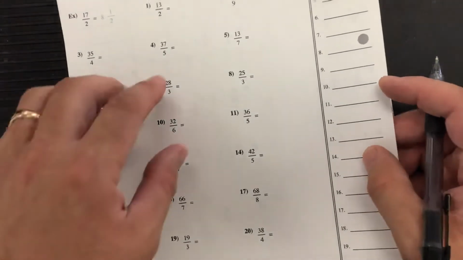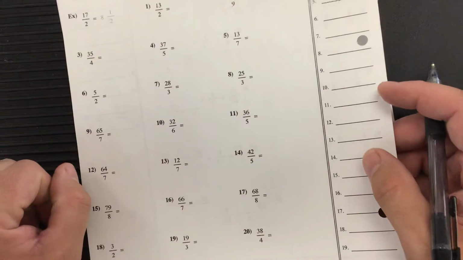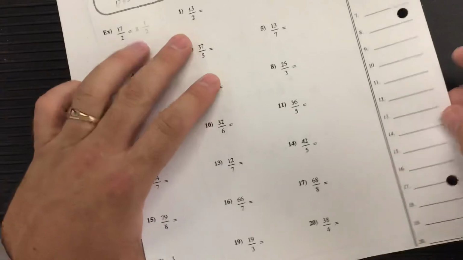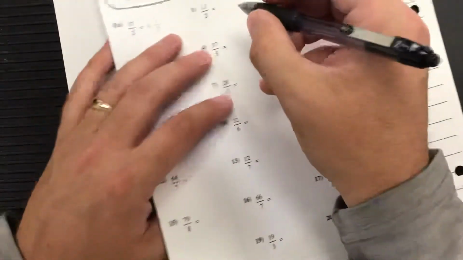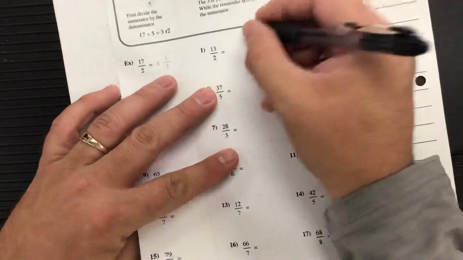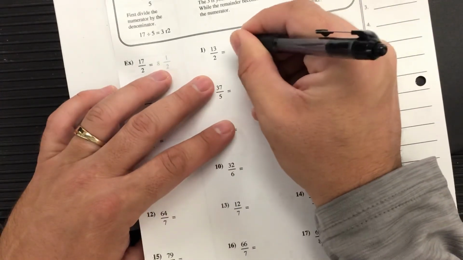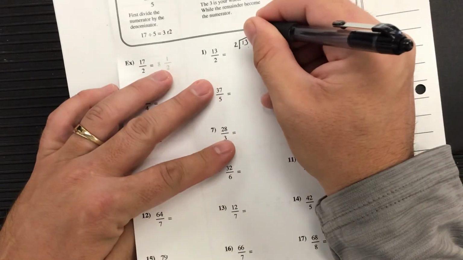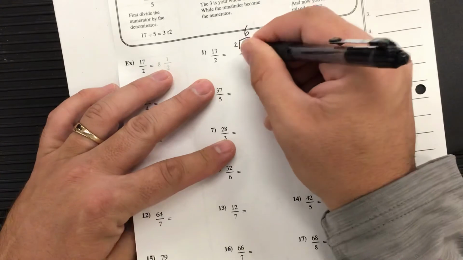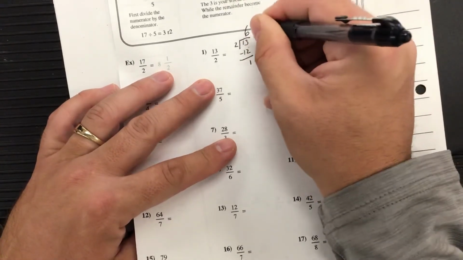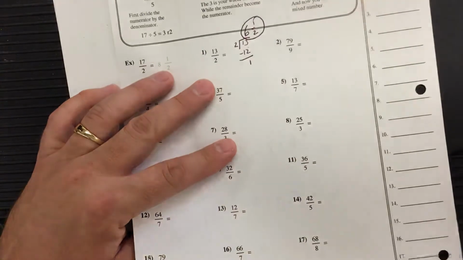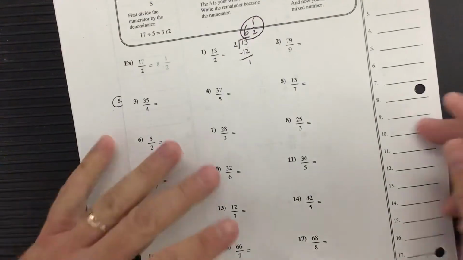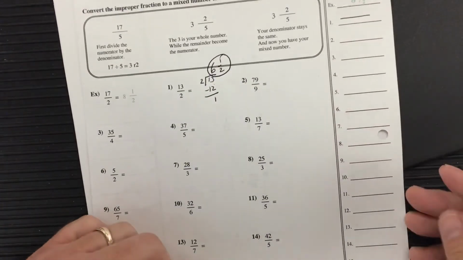Okay, do we know how to get from an improper fraction to a mixed number? Or do we need to review that? Okay, let's do number 1. This does not count for one of your 5. 13 over 2. 13 divided by 2. How many times does 2 go into 13? 12, 6 times. So it'd be 6 and 1 over 2, 6 and a half. Okay? So that one does not count for one of your 5.